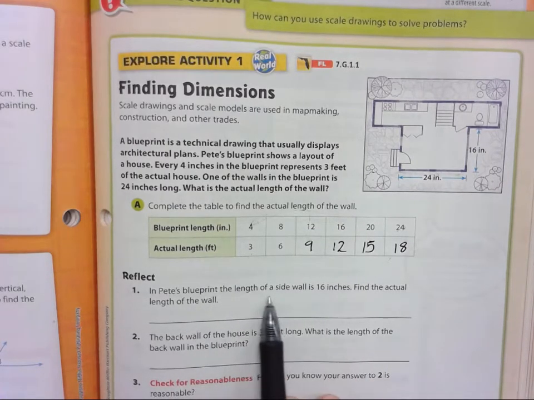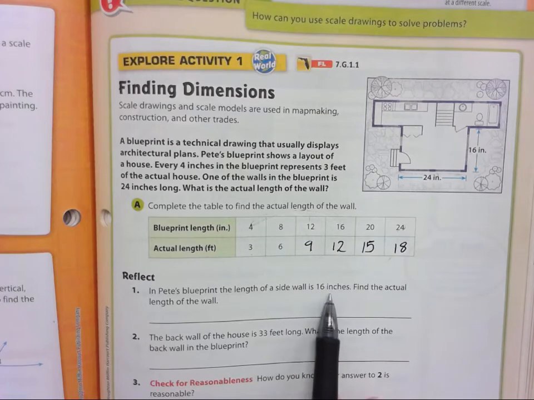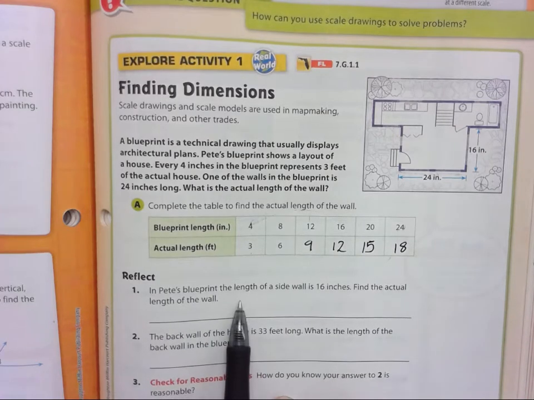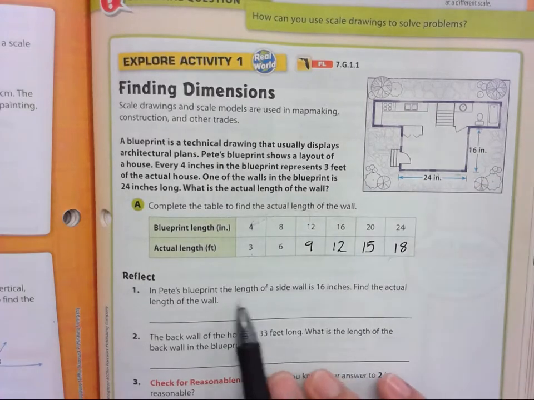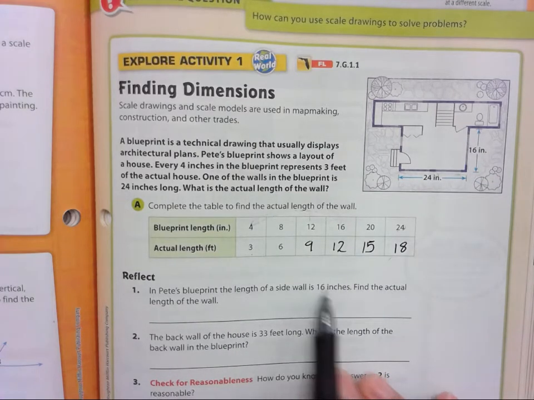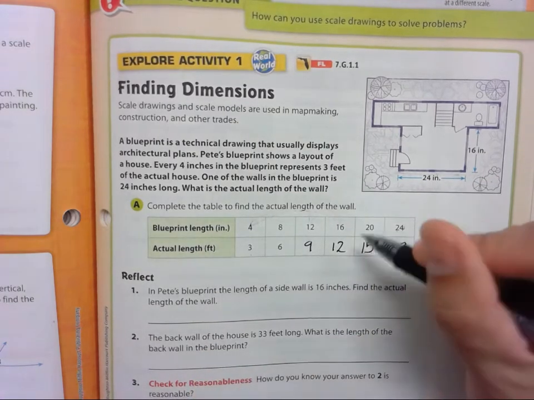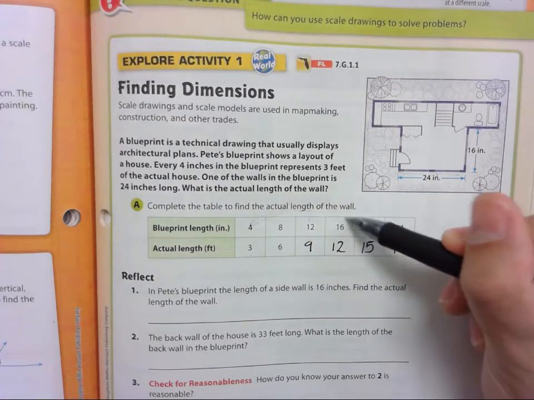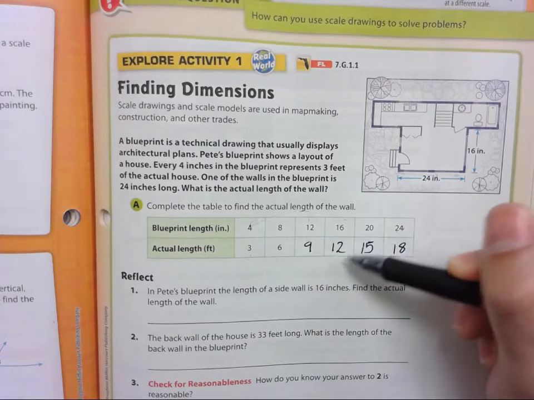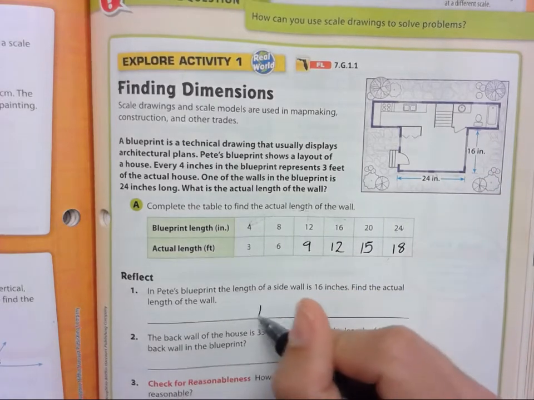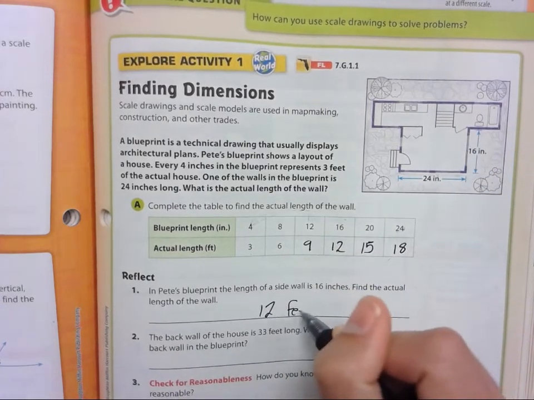In Pete's blueprint, the length of a side wall is 16 inches. Find the actual length of the wall. So for number 1, the length is 16 inches. So that's right here. What's the actual length? Well, 16 inches represents 12 feet.